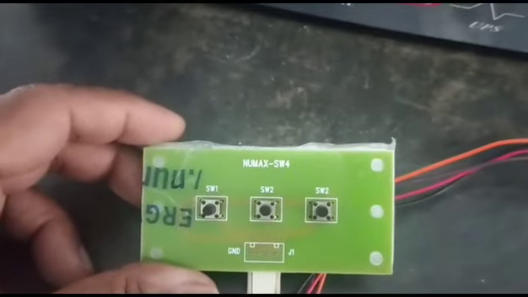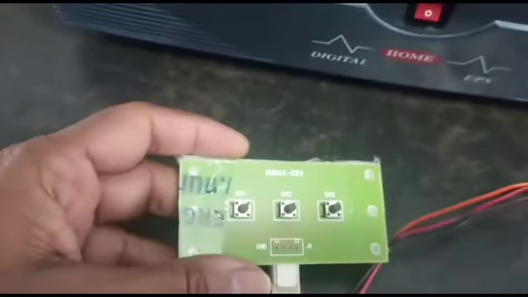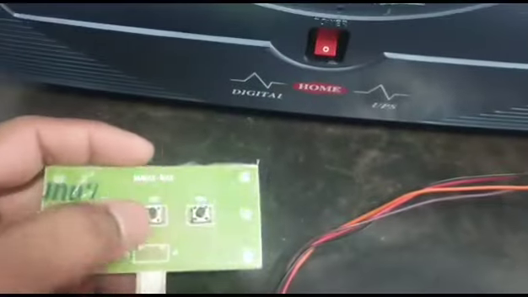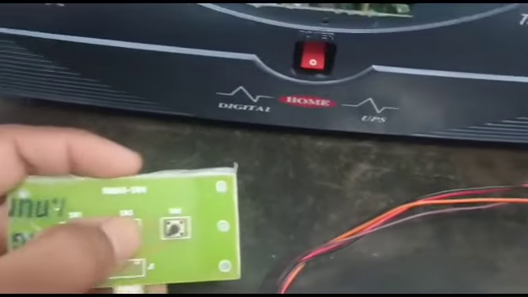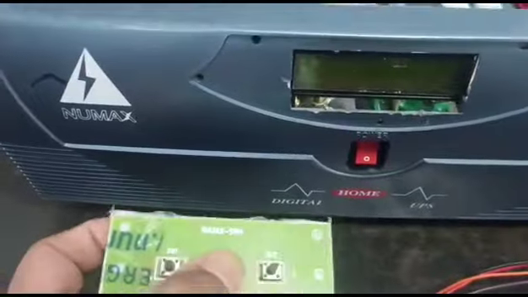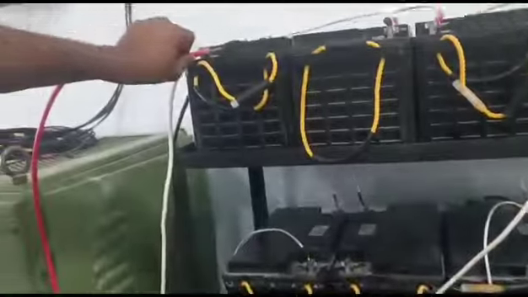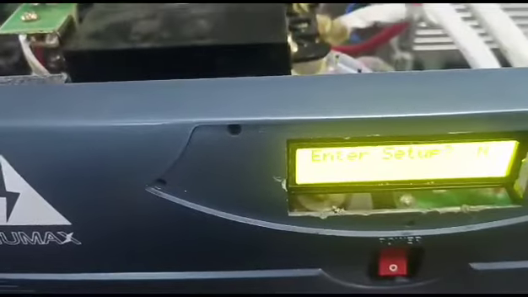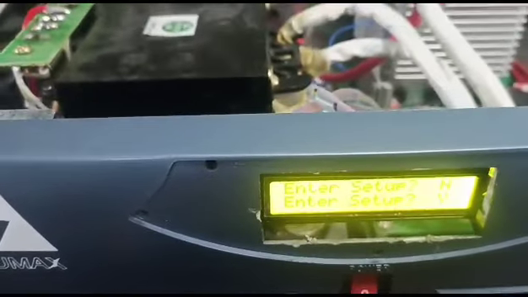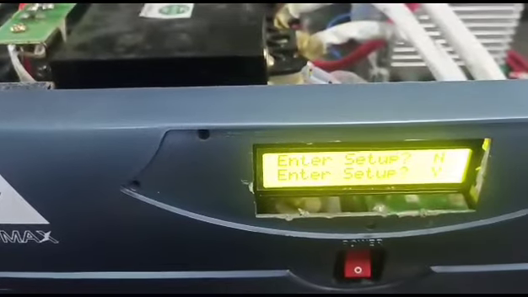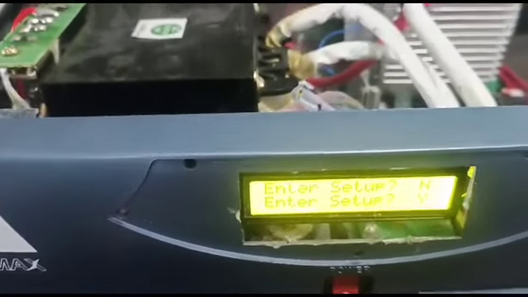So now I will show how to go to setup mode. Before connecting the battery, you have to press the enter button and hold it. Now you connect the battery, then the display will come like that. Then release the enter button and press the down button, then it will show enter setup Y. Then you press enter. Now it will go to the setup mode.